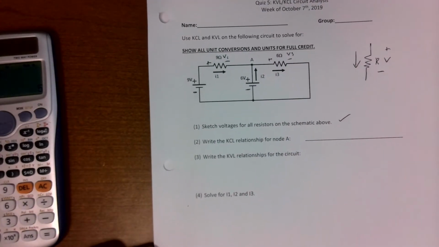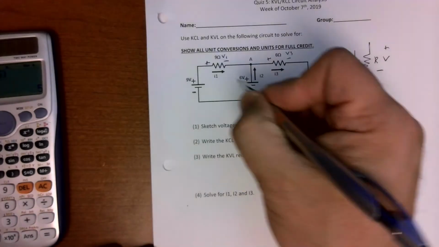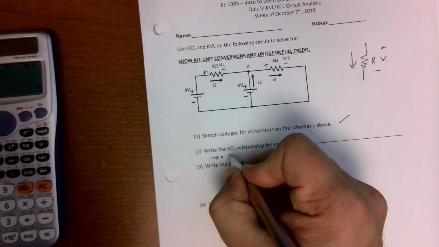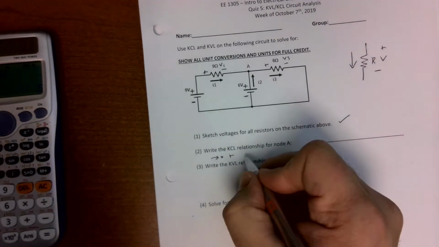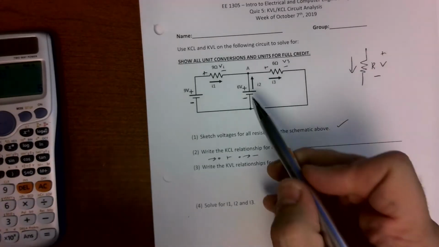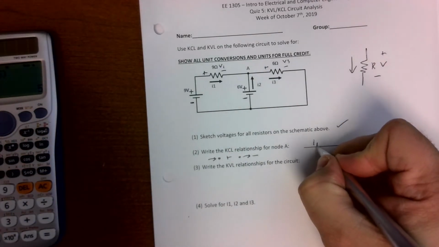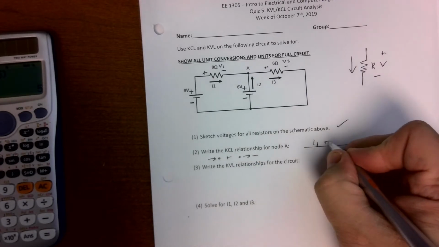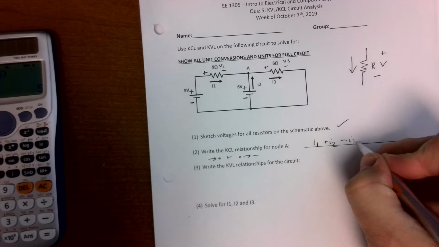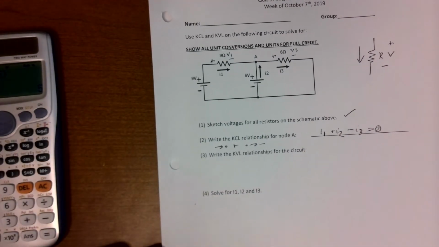Check. Now we can write our Kirchhoff's current law relationship for node A right here. With KCL, if current is going into a node, it's positive. If current is leaving a node, it's negative by our standard. So here I1 is going into the node, I2 is going into the node, so it's also positive. I3 is leaving, so it's negative, and that's equal to 0.